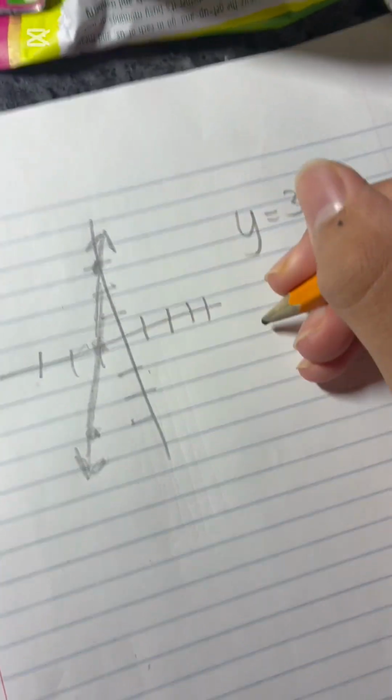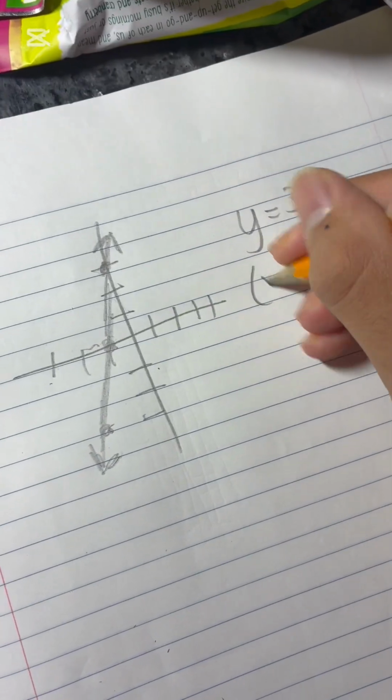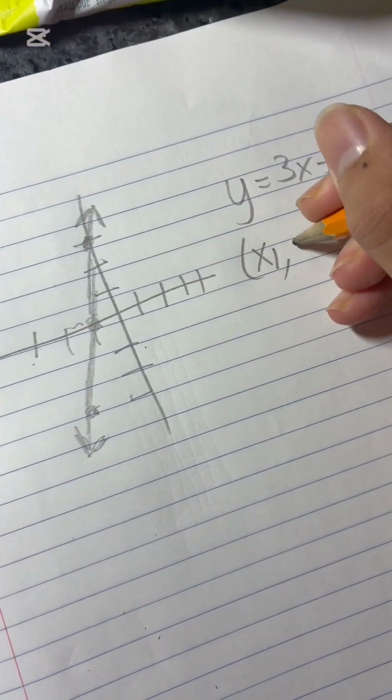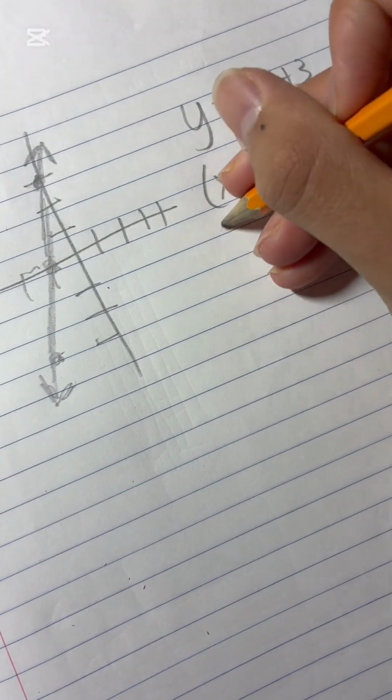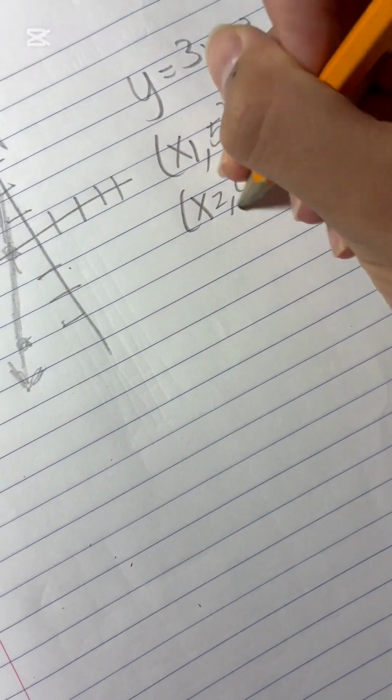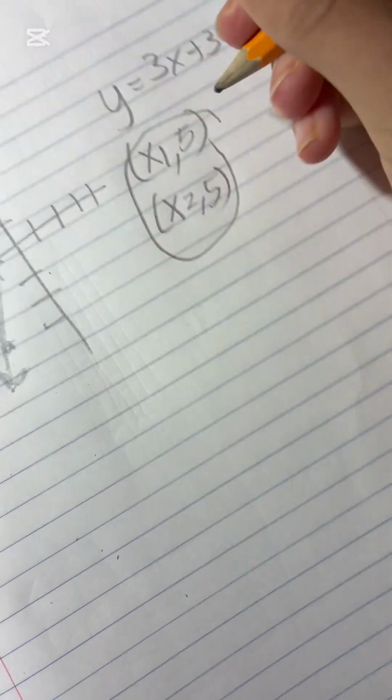So once I'm done graphing that, now I can check if it's a one-to-one function. A one-to-one function is, no matter what x value it has, like let's say x1, this is just a placeholder, and x1 and 5, or x2 and 5. If it has these 2 points, that means it's not a one-to-one function, because a y value can only be used once in a one-to-one function.